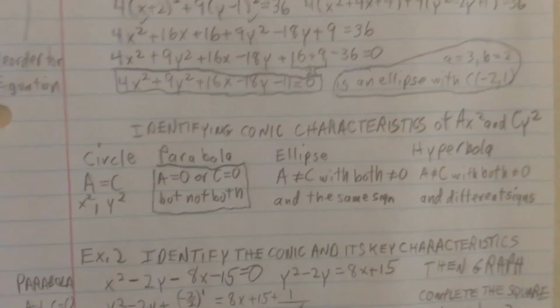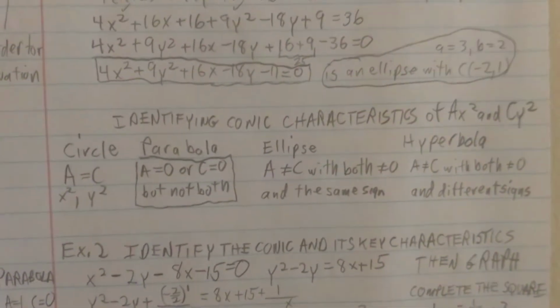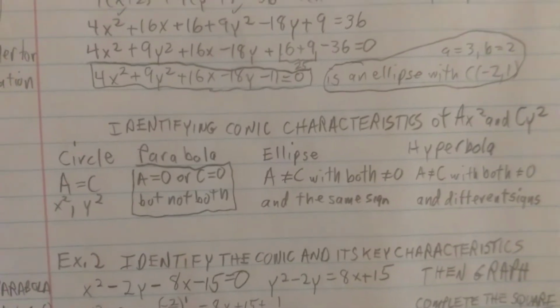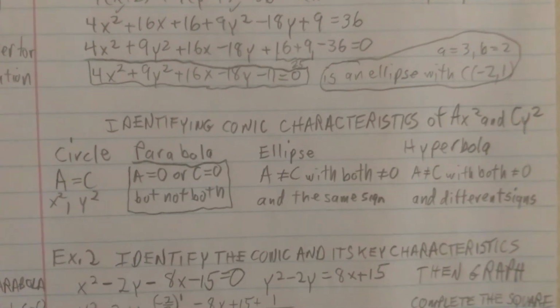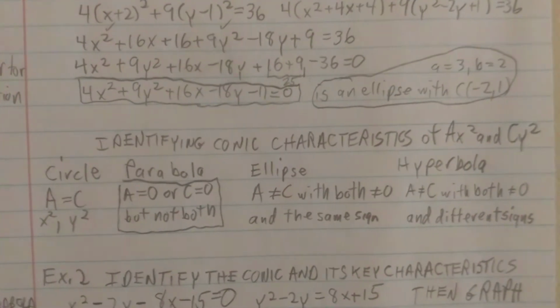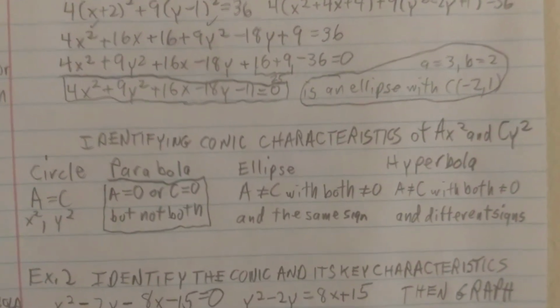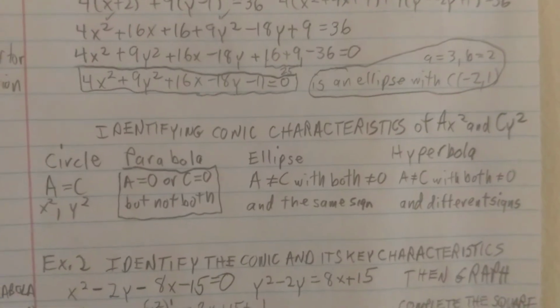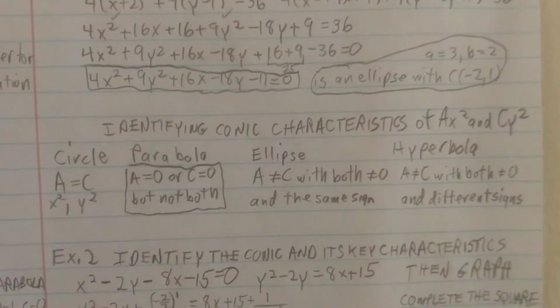So now we get the number over. So 4x squared plus 9y squared plus 16x minus 18y plus 16 plus 9, taking those together, minus 36, so that's 25 minus 36 is minus 11.